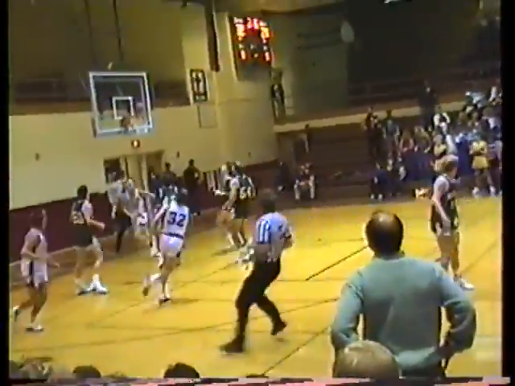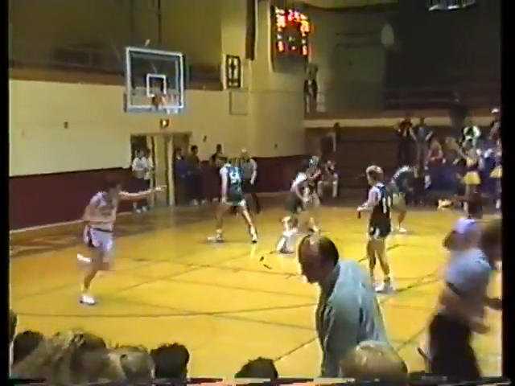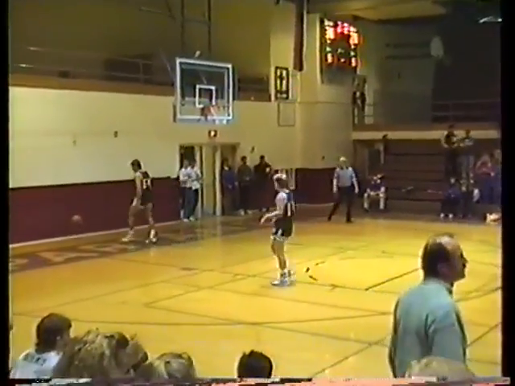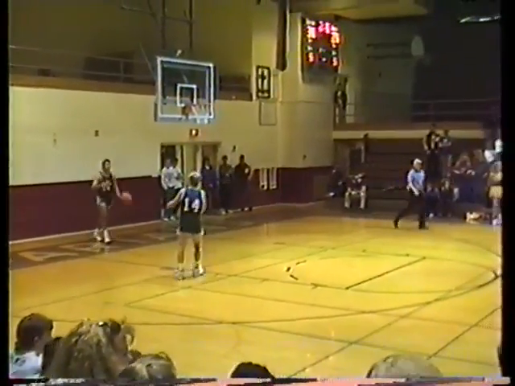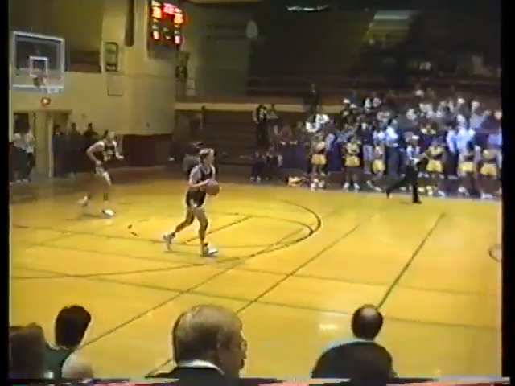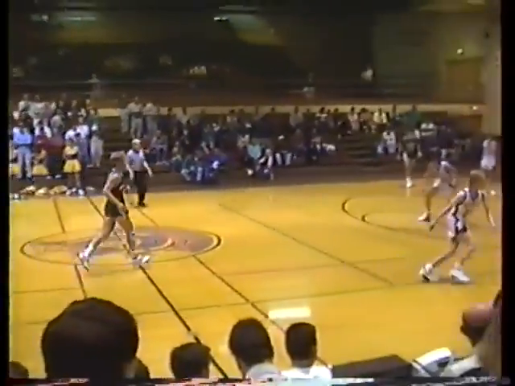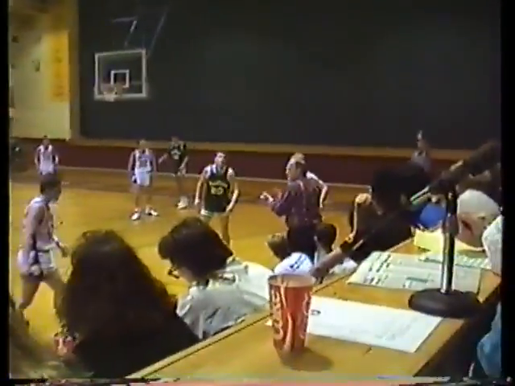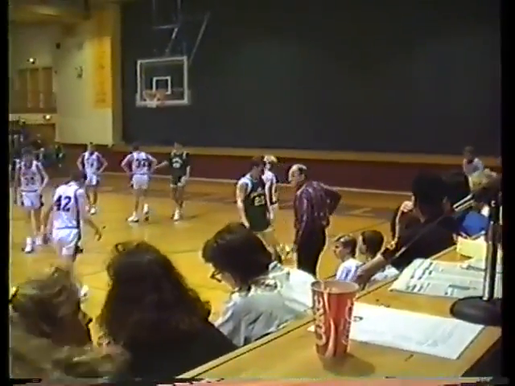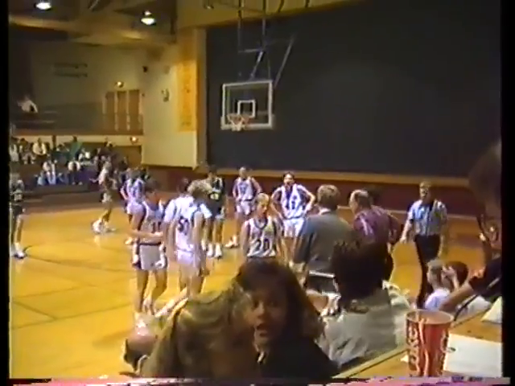Shanahan with the outlet to Guy Almquist. Down to Vanio. There it is again. They broke the press and they were wide open. Vanio was just all alone. Easy layup shot. 34 score. And the ball is knocked out of bounds by McElroy. Or it's knocked out of McElroy's hands rather by Busey.